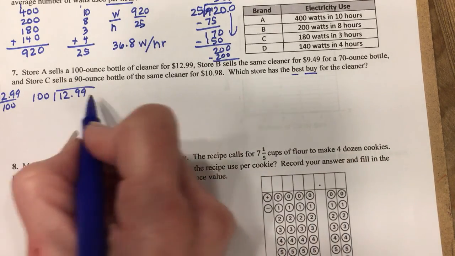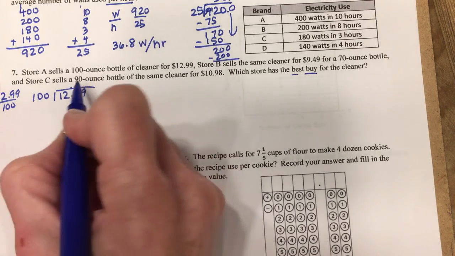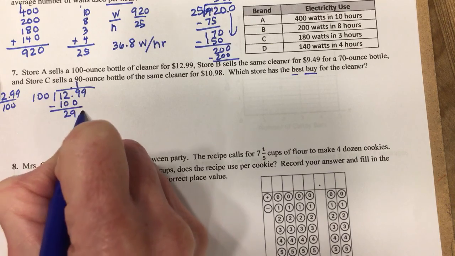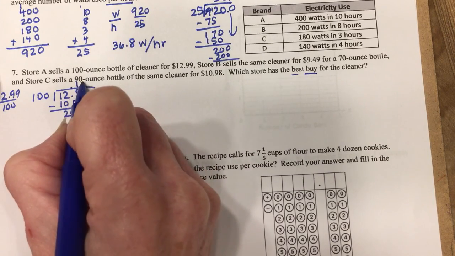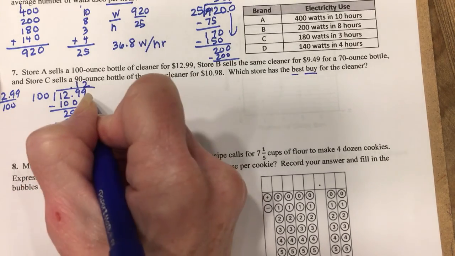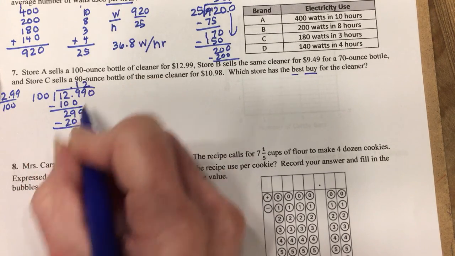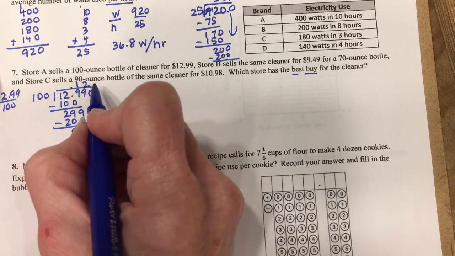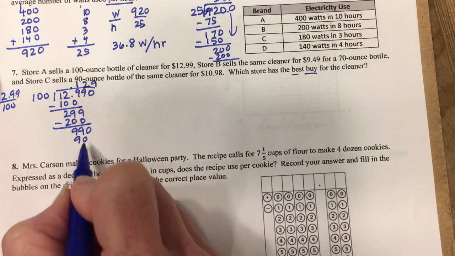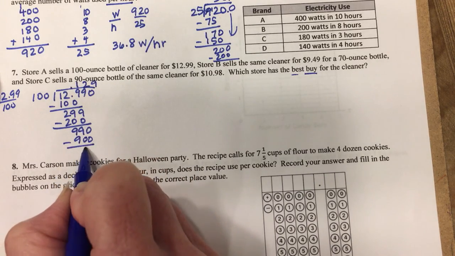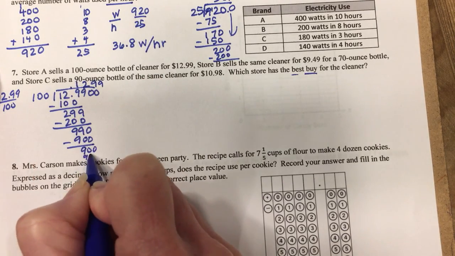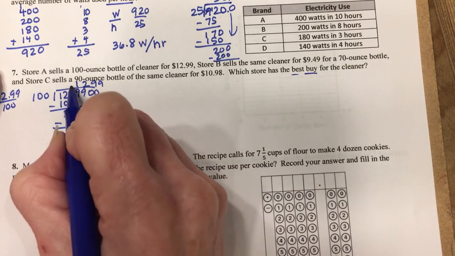All right, so 100 won't go into 12, it'll go into 129 one time. When you subtract, you get 29, bring down your 9. 100 will go into 299 2 times. And then when you subtract 200, you get 99. If I add a 0 and keep going, 100 will go into 999 9 times. And then I could go ahead and finish this, but really, because I'm talking about money, I didn't have to go this far. So this is 12.